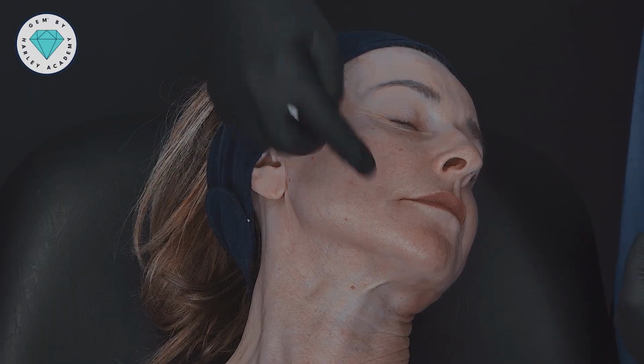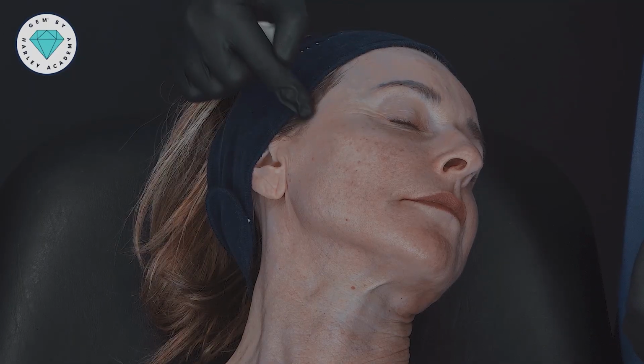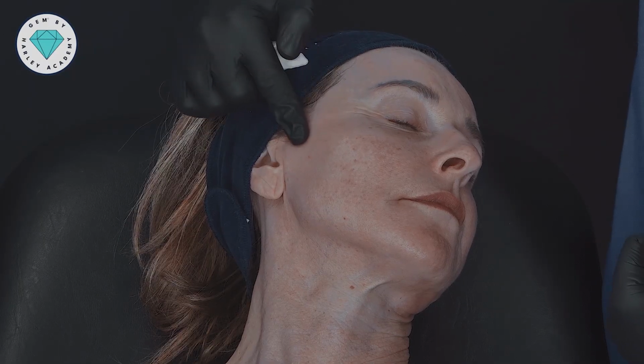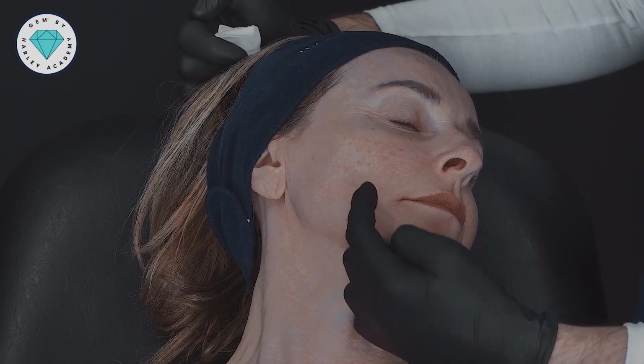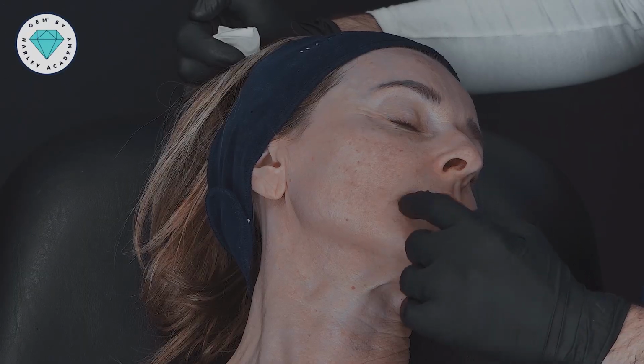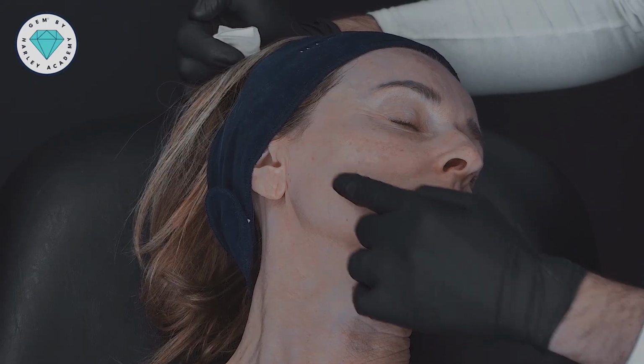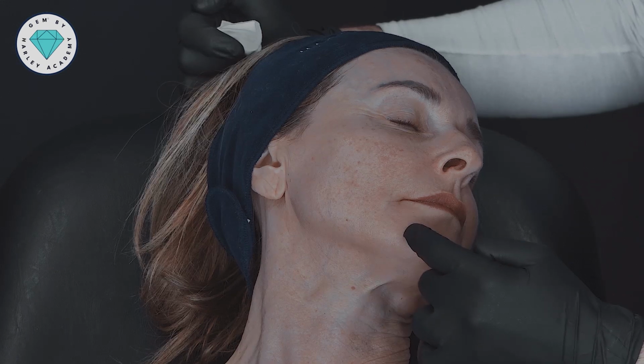And so fanning a cannula all the way up, even into the subcutaneous plane in the temple, is going to allow me to achieve this. But I also want to cross over this marionette fold to try and reduce some of the tethering of the ligaments and create as much of a nice transition from the jawline through to the chin.